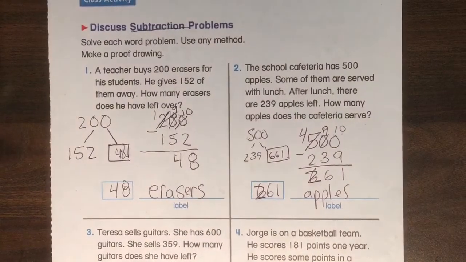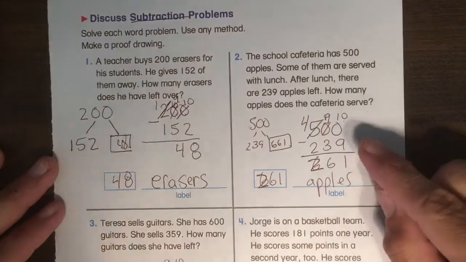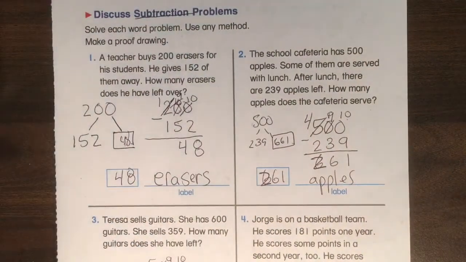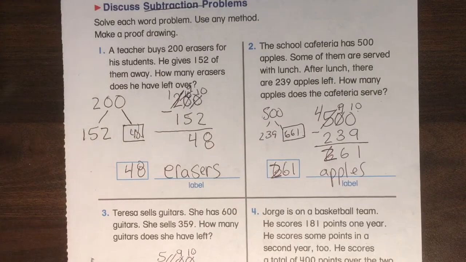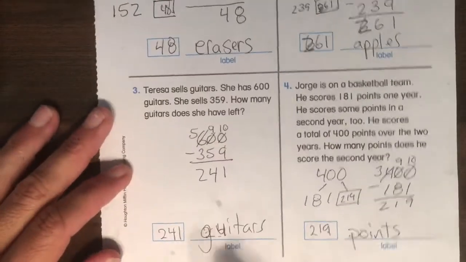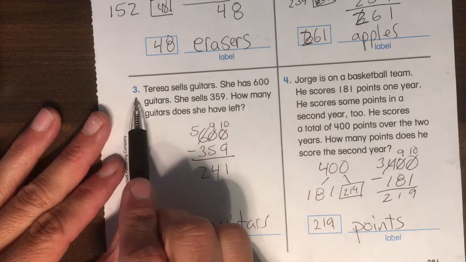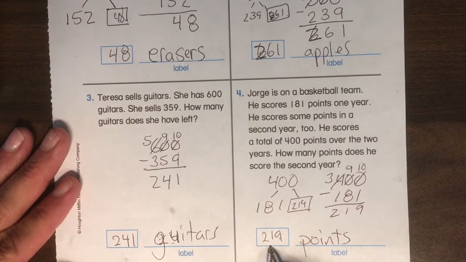Okay, so here are the answers for lesson 6-9. Again, you can pause and you can look closer at the trading that I did. And again, trading, regrouping, ungrouping, all the same thing. If you're old, you might even call it borrowing. But the answer for number 2 would be 261. 661 for some reason. And then 241 would be the answer to number 3. For number 4, it would be 219.